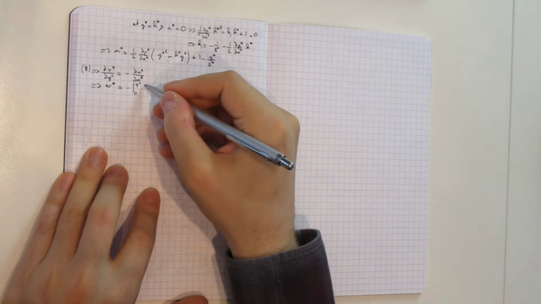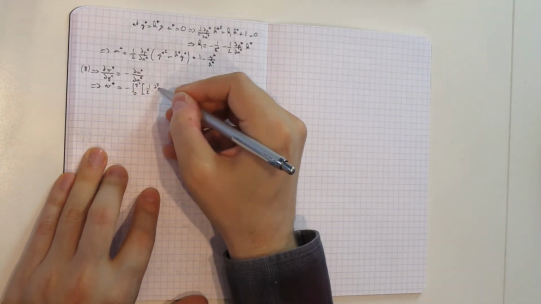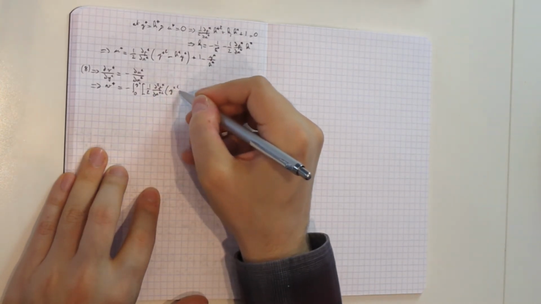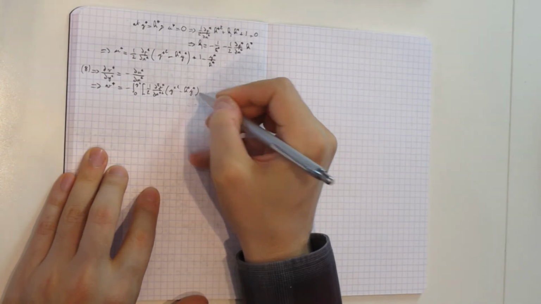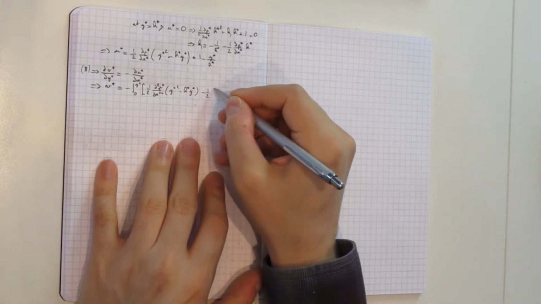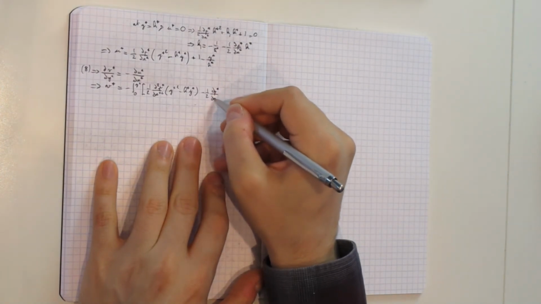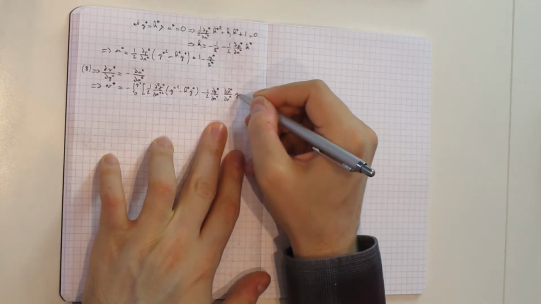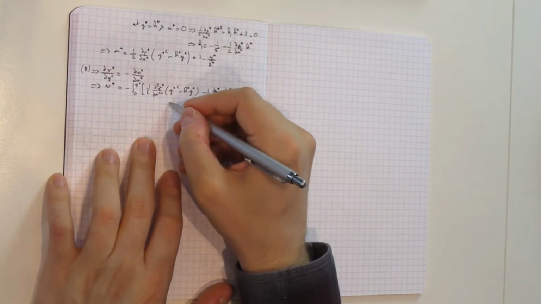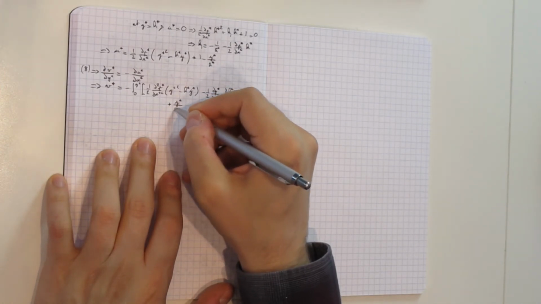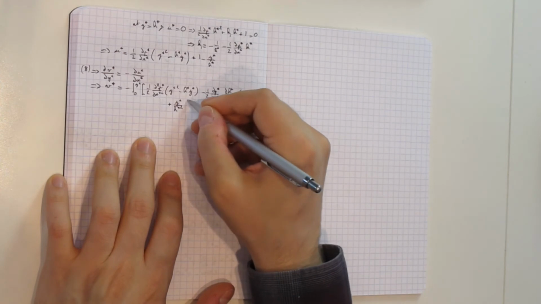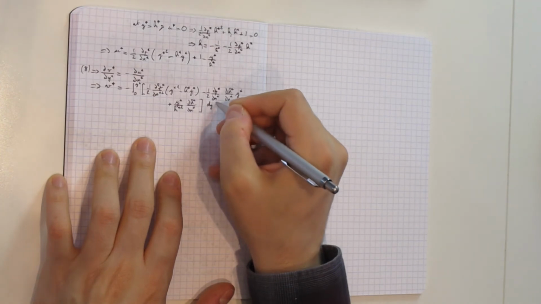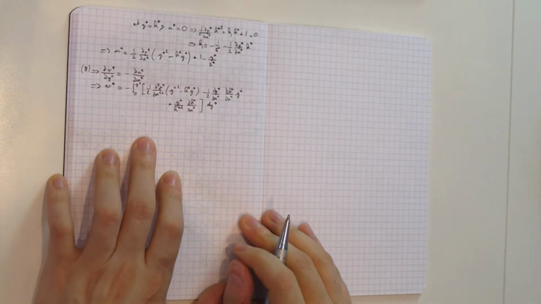So du by dx is 1/2 of d2p star by dx star squared, y star squared minus h star y star, minus 1/2 of dp star by dx star, dh star by dx star y star, plus y star over h star squared, dh star by dx star, and the whole of this integrated with respect to y star.